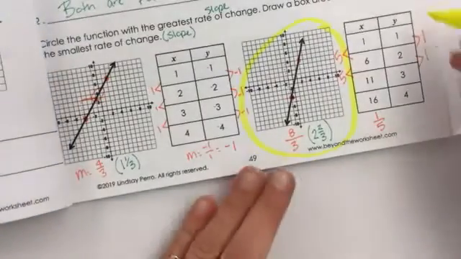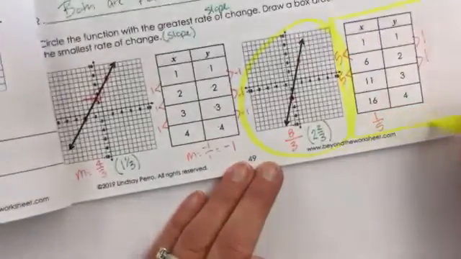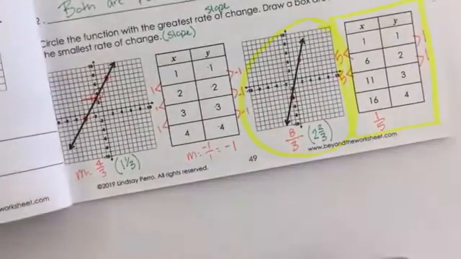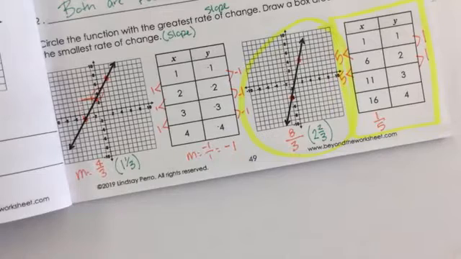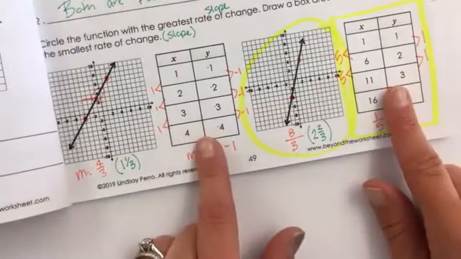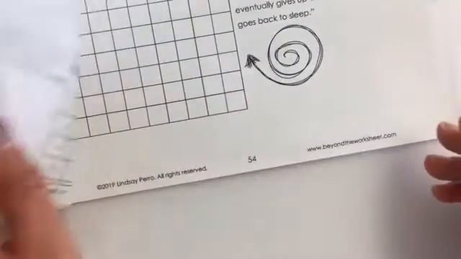What? Okay, yep. Are you going to put this on the test? Nope, I just want you guys to think about which one's steeper. It doesn't matter if it's going up or down, necessarily. So the question would be more clear. I'll tell you that much. Okay.